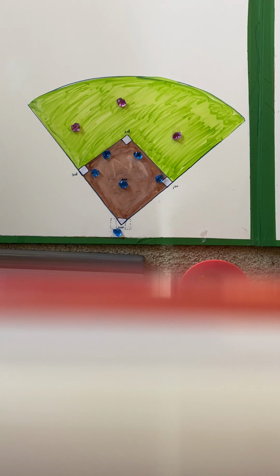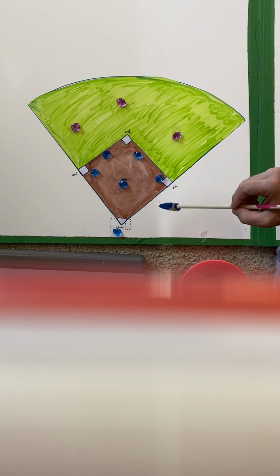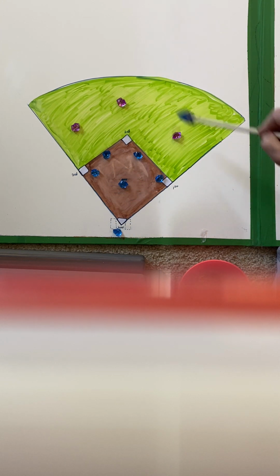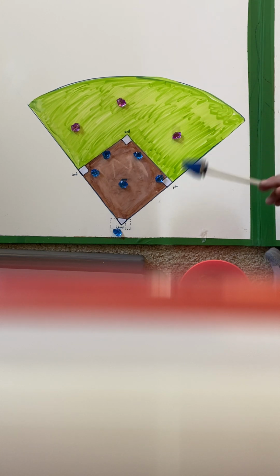Now remember, when you're playing the game, the goal is to score as many runs as you can when you're batting. And then the defense is the one that's out here right now. They're trying to prevent you from doing that. They're trying to get you out. And the way that you can get people out is by a few ways.